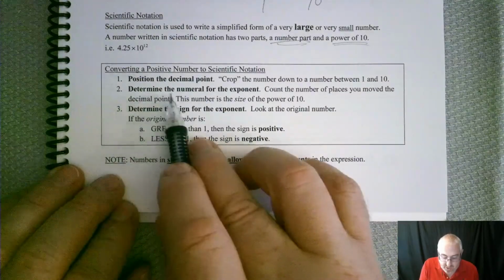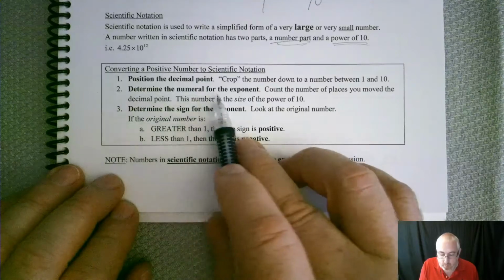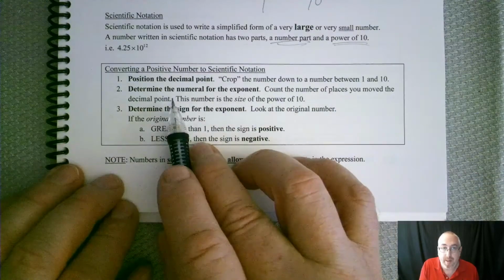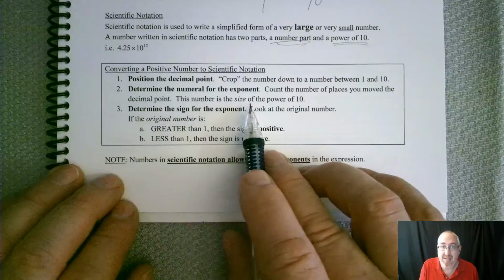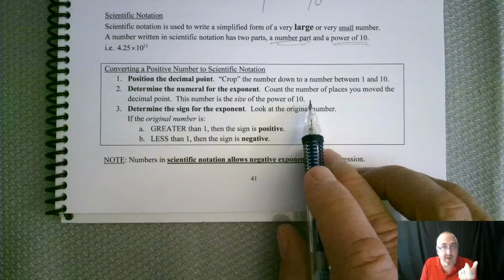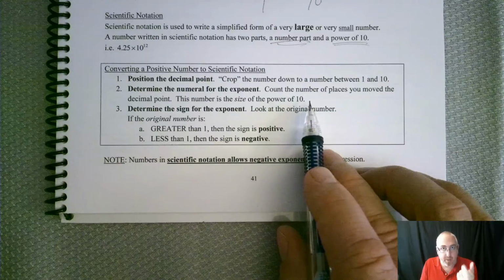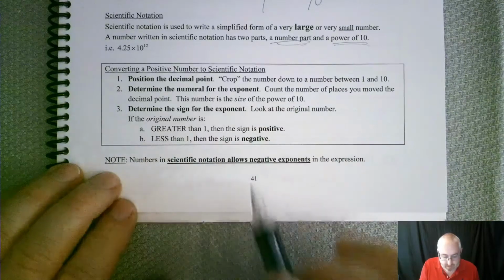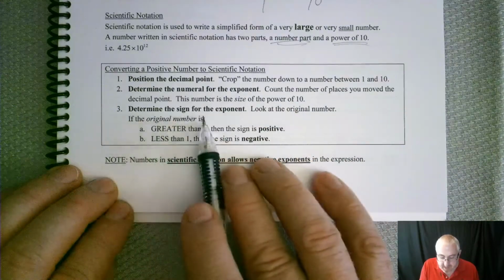Step 2 is determine the numeral for the exponent. Count the number of places you move the decimal point. This number is the size of the power of 10. We haven't determined if the exponent is positive or negative yet. We've got the numerical value of it. So that's step 2. Step 3 is determine the sign for the exponent.